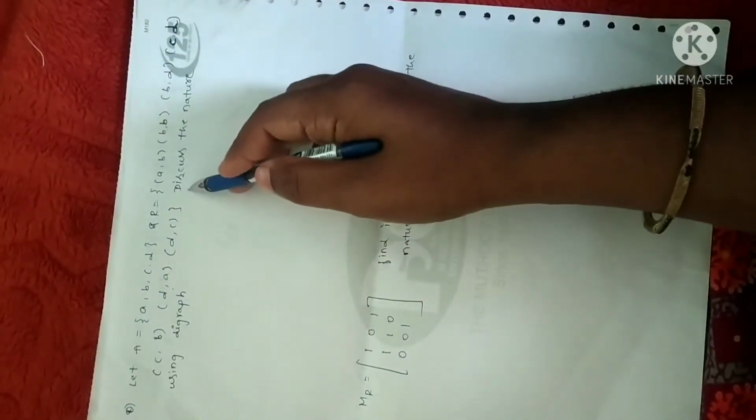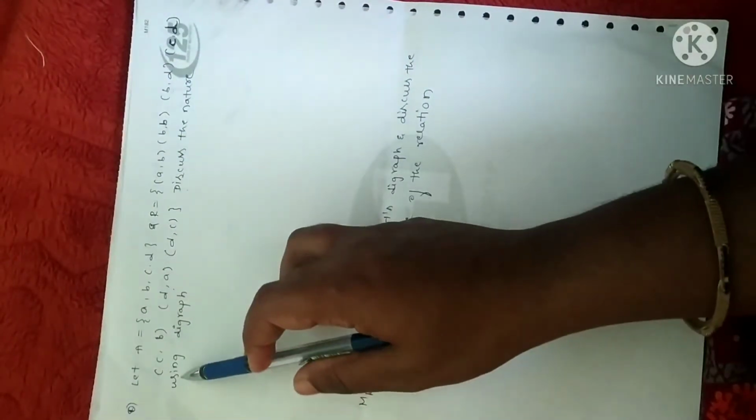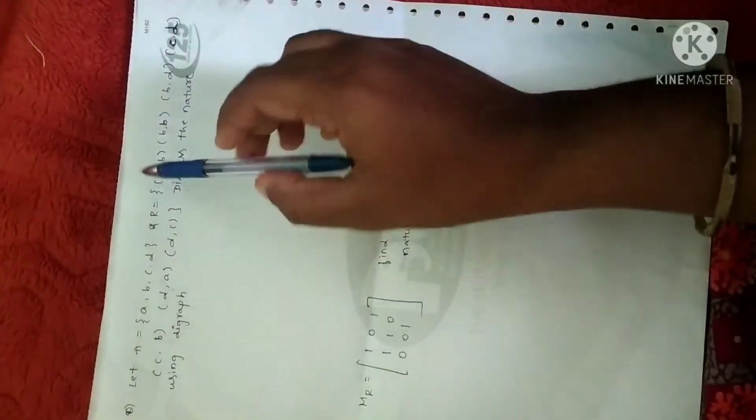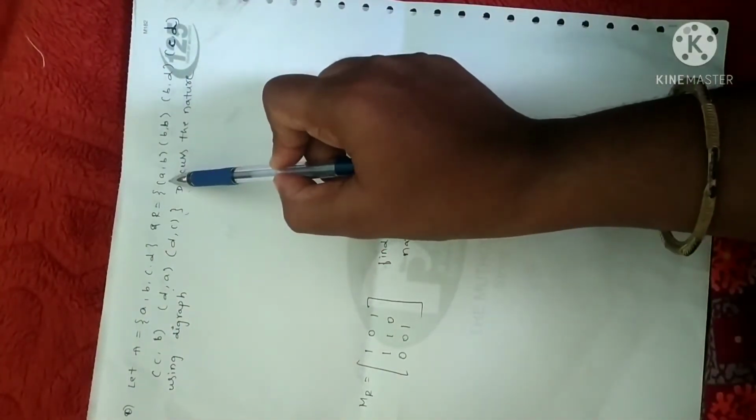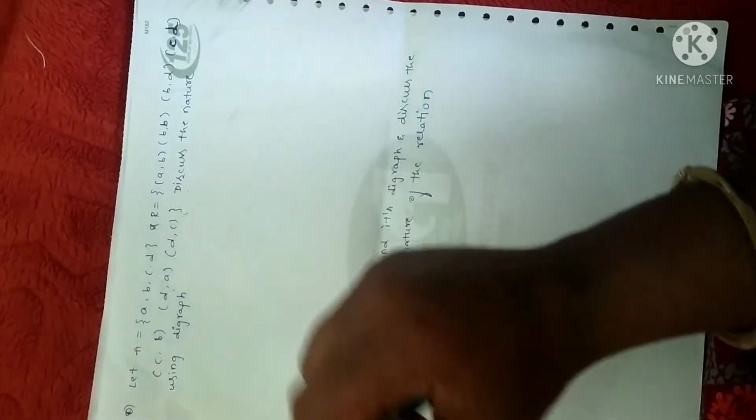Now the question is that we have to discuss the nature using the digraph. In the question only the relation and the original set are given. We have to draw the digraph first before discussing the nature. Even though we can also decide the nature using matrices, in the question it is clearly mentioned that we have to draw a digraph.